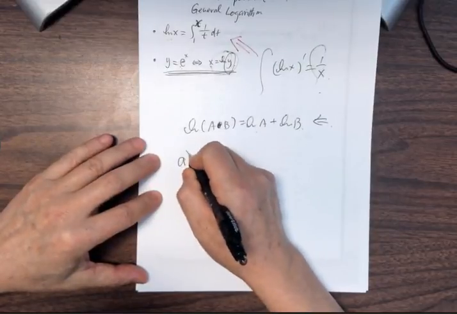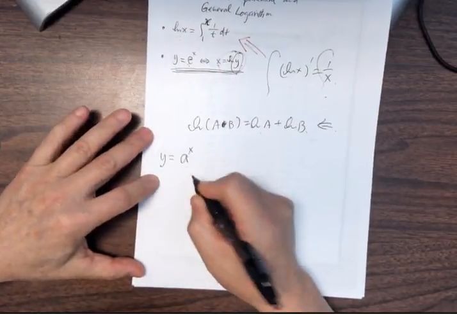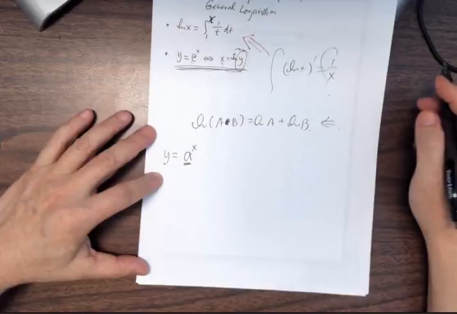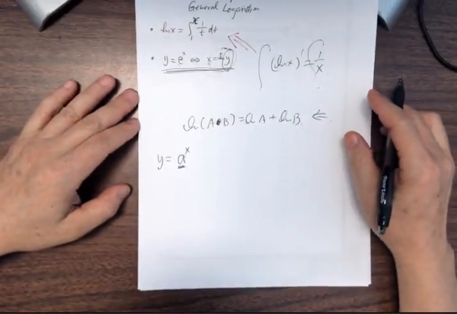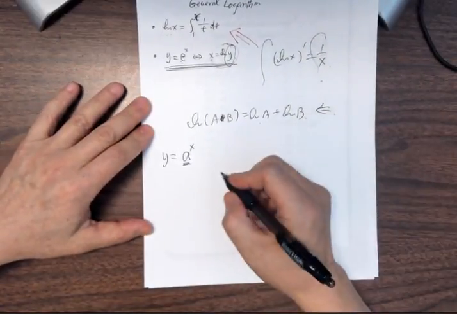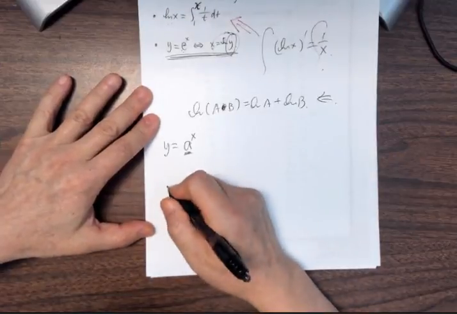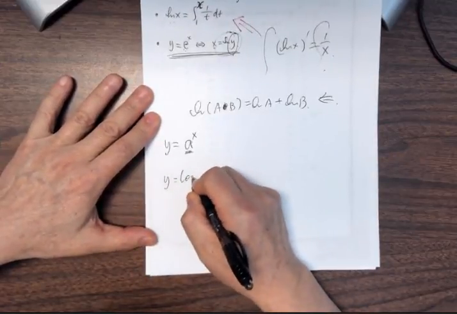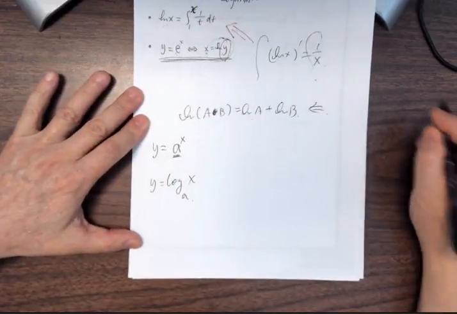Like a to the x, where the base is an arbitrary positive number, or log of x to base a.